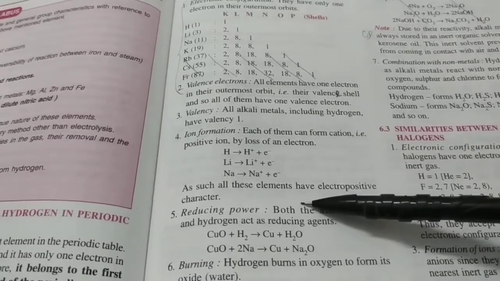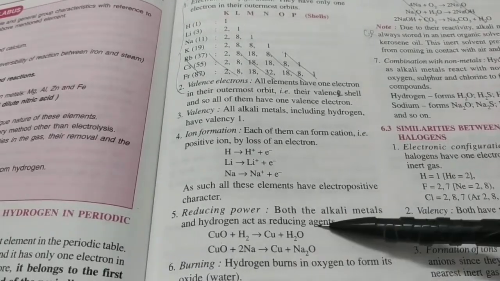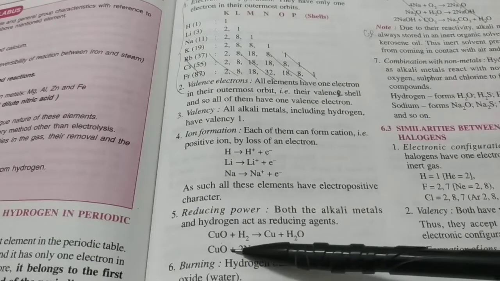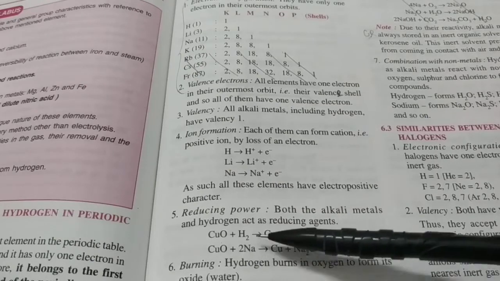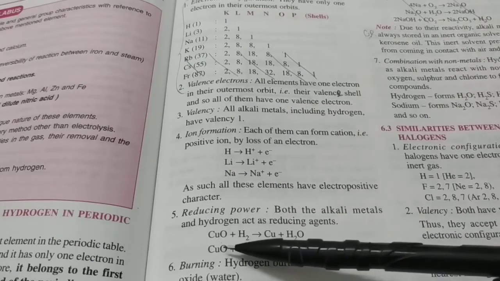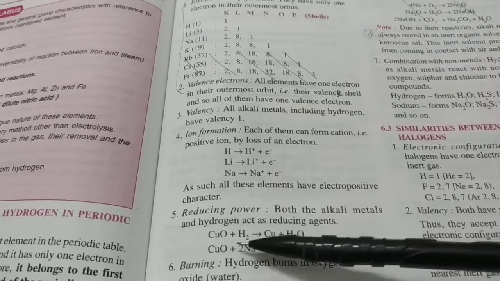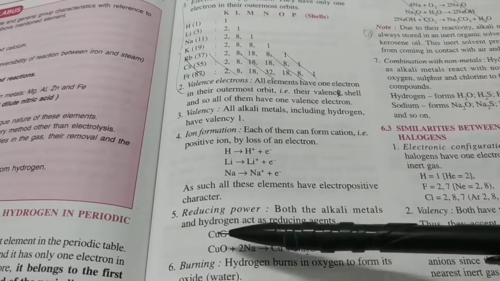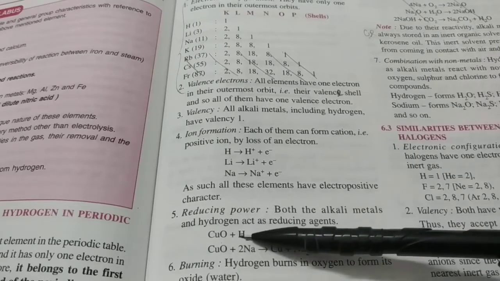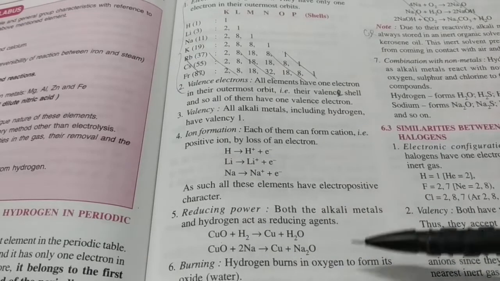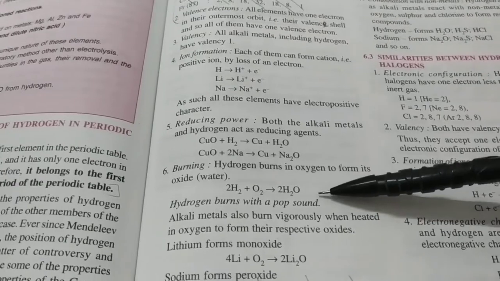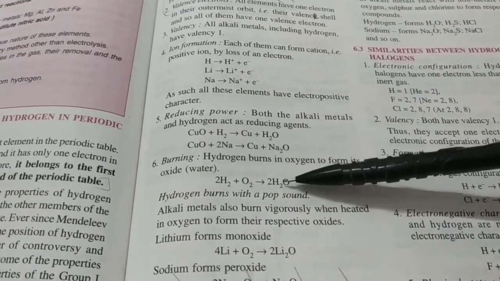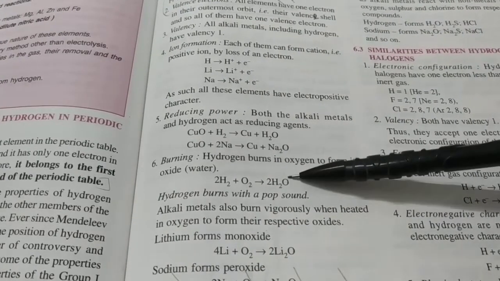Reducing power. So in this reaction, you can see just like sodium is taking away the oxygen and acting like a reducing agent, even hydrogen acts like a reducing agent because it can take away the oxygen to reduce copper oxide to copper. And it itself got oxidized from hydrogen to form water. Burning. Well, it burns to form the respective oxide, which is called dihydrogen oxide. By the way, it burns with a pop sound.